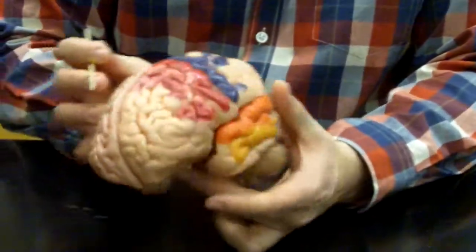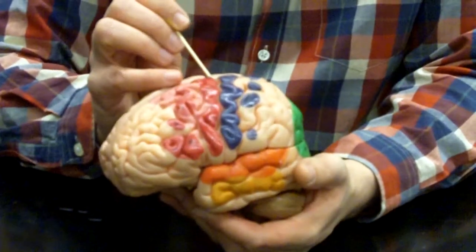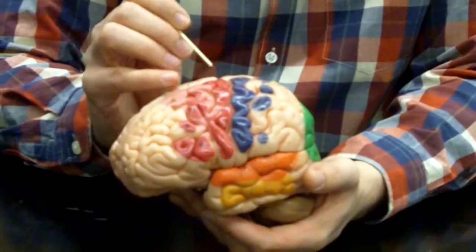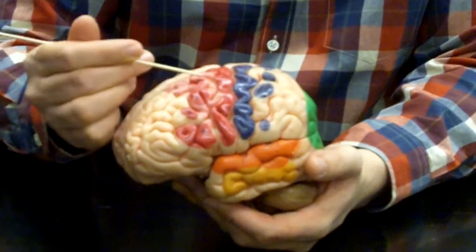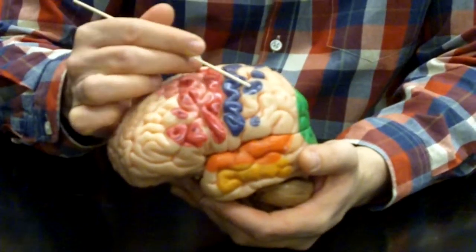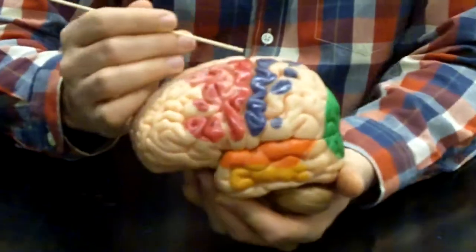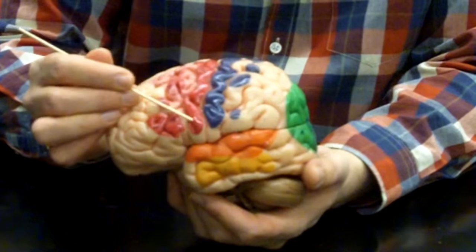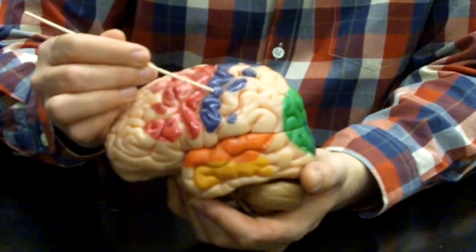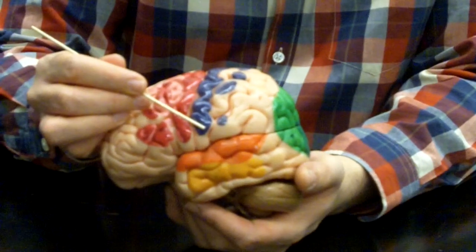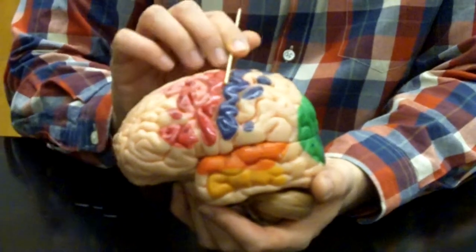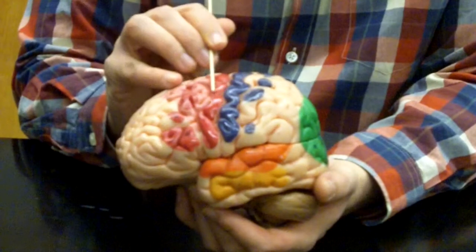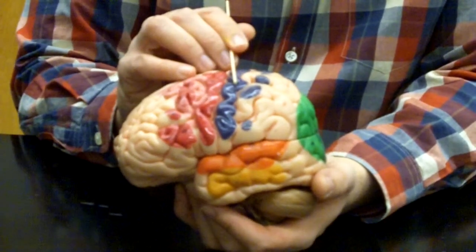Okay? Now, this right here in red is going to be known as the precentral gyrus. Now, a gyrus is an elevation. So all of these elevations right here are gyri. Okay? So the singular is gyrus, the plural is gyri. So this is called the precentral gyrus, and this back here is called the postcentral gyrus. It flanks, or is on either side of, the central sulcus. So here's the central sulcus, precentral gyrus, postcentral gyrus.